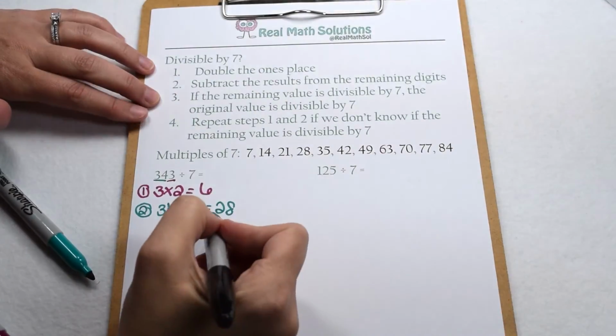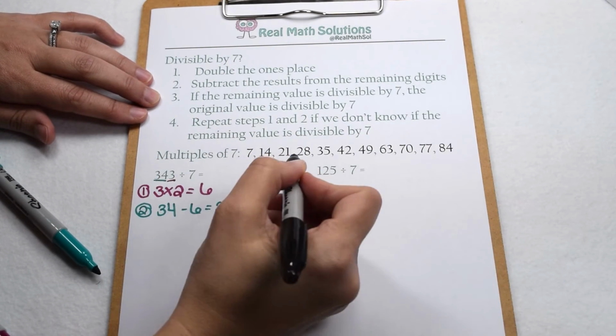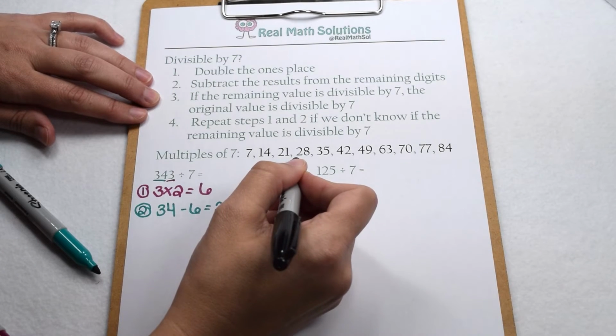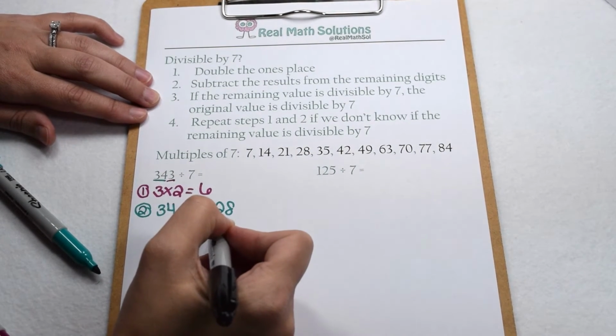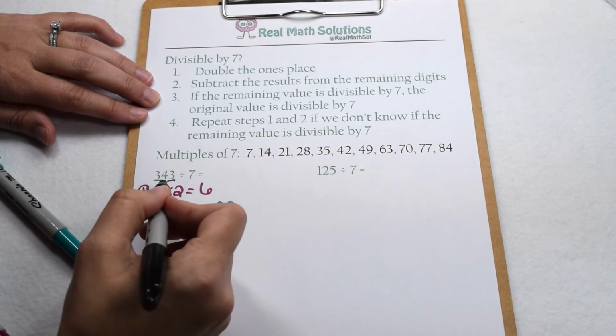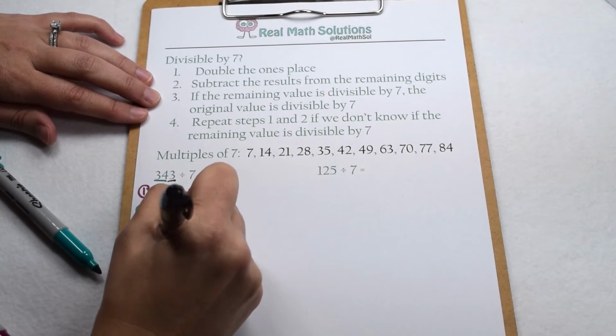At that point, I can check to see if my number is divisible by 7. Looking at our list of multiples of 7, we can see that 28 is on the list. That means 28 is divisible by 7. If we weren't sure, we could repeat steps 1 and 2 with 28 and test again and get the same results. But since we know 28 is a multiple of 7, we know this tells us that 343 is going to be divisible by 7.